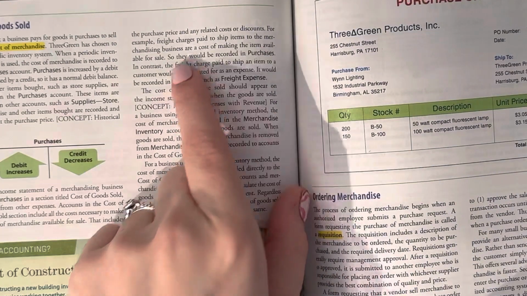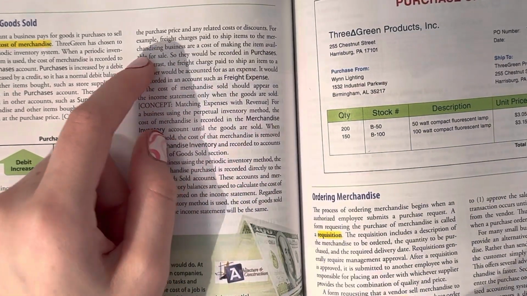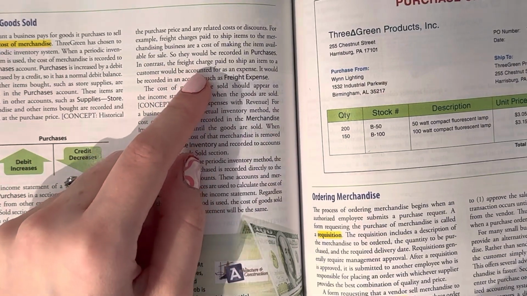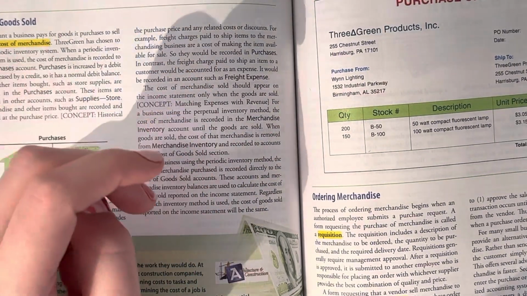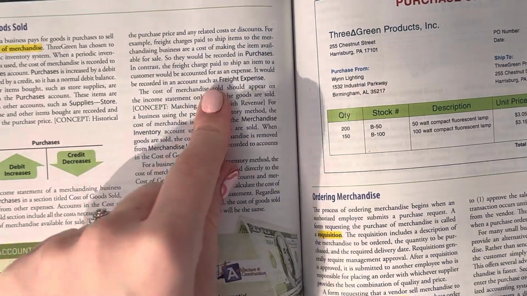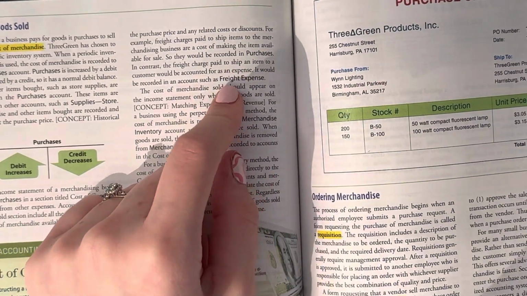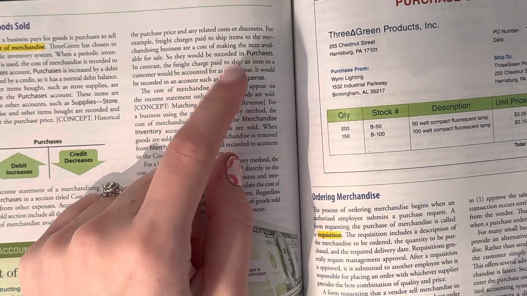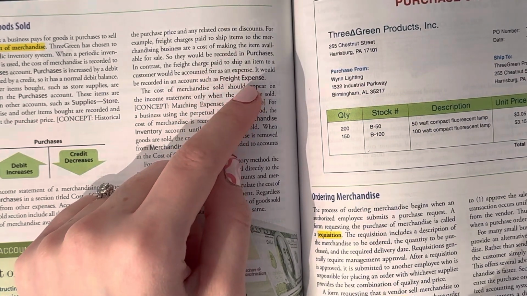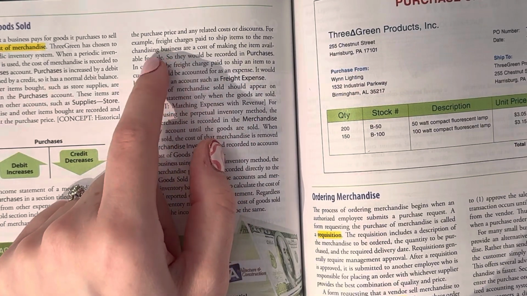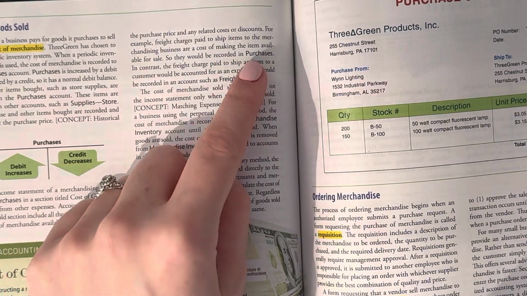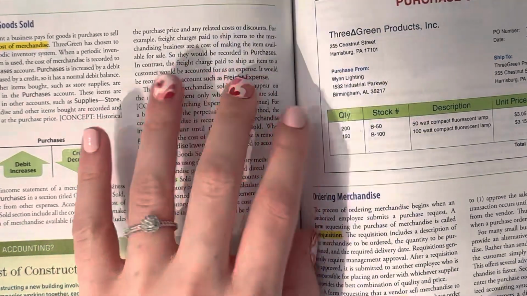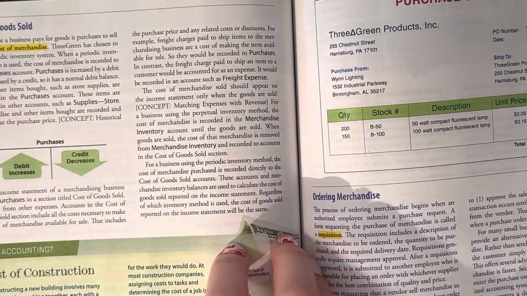This section up here just says that when you are purchasing something, you need to include the freight cost. But if you are selling something, and again, freight is the shipping, you record that in freight expense. So when we buy something, we record it in our purchases, but when we're selling something, we record it in freight expense. We will address that a little bit later on.